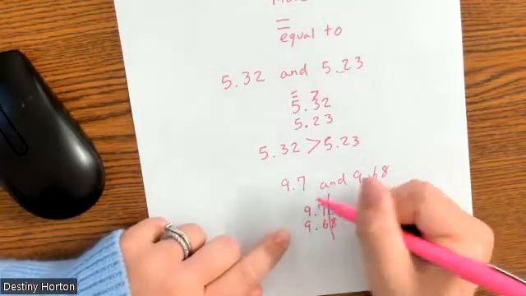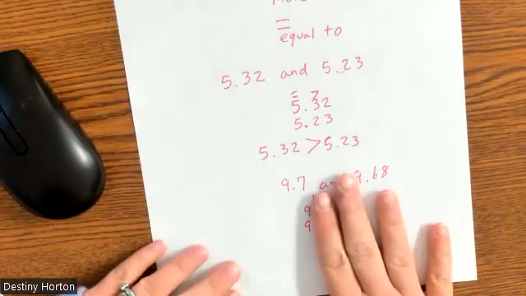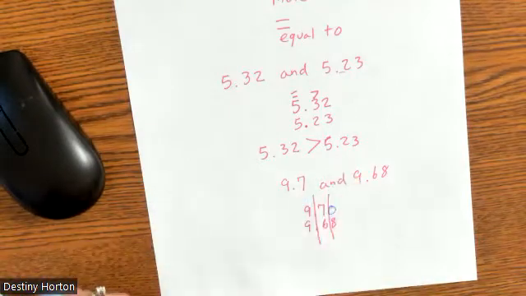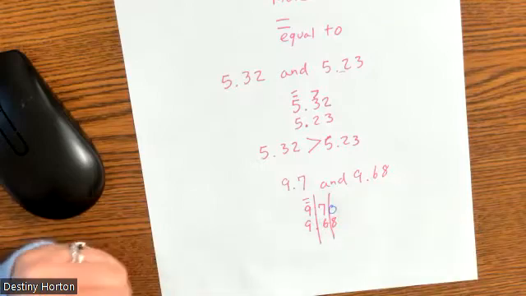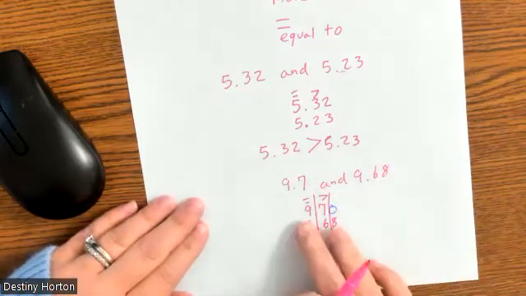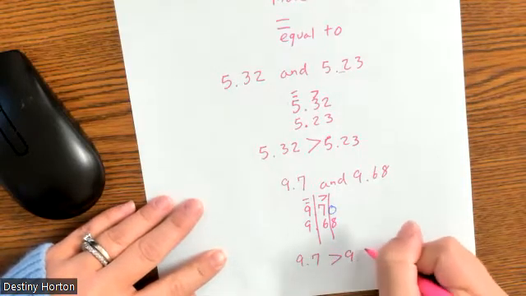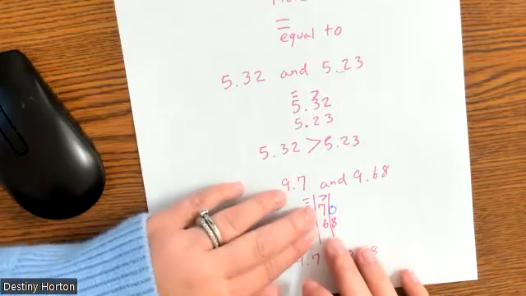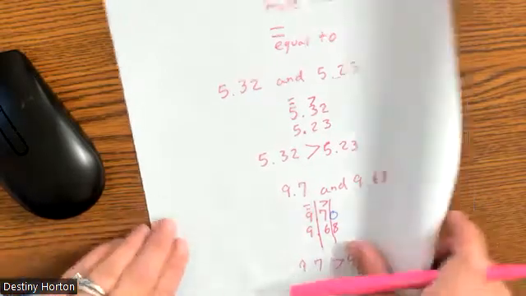I create my chart, which is something you can do if you're having a hard time separating. I cover up everything but the largest place value, which is still the ones place. So I have a 9 and a 9. Well, that tells me that they're the same, so that doesn't really help me. So I go to the next place and I have a 7 and a 6. Well, 7 is greater than 6, so I know that 9 and 7/10 is greater than 9 and 68 hundredths. Plus, when I add my 0 as my placeholder, I can see that 70 is greater than 68.